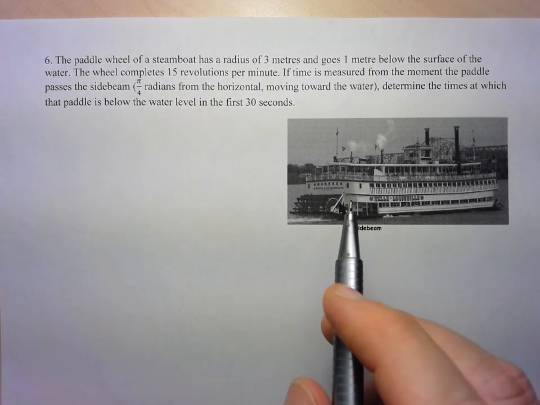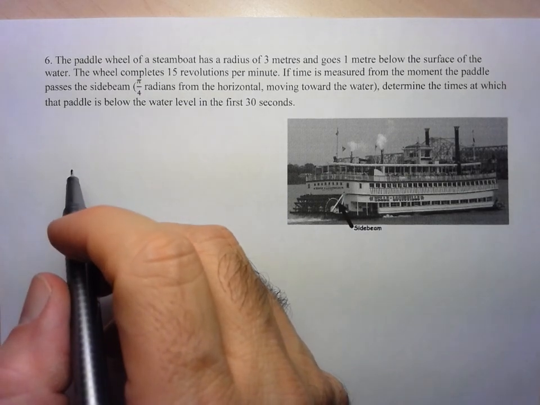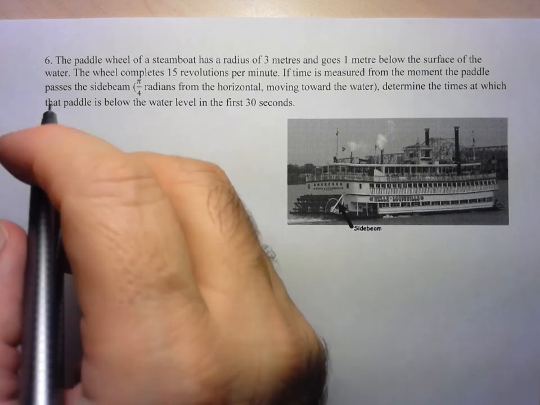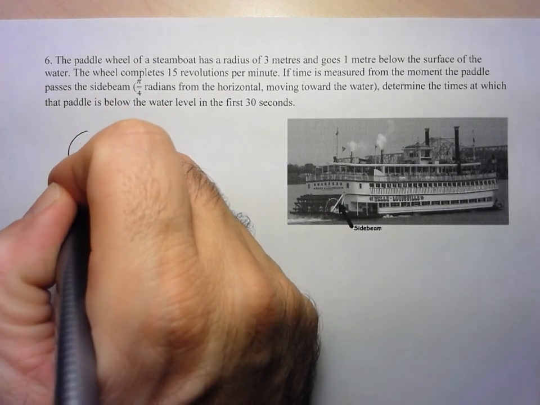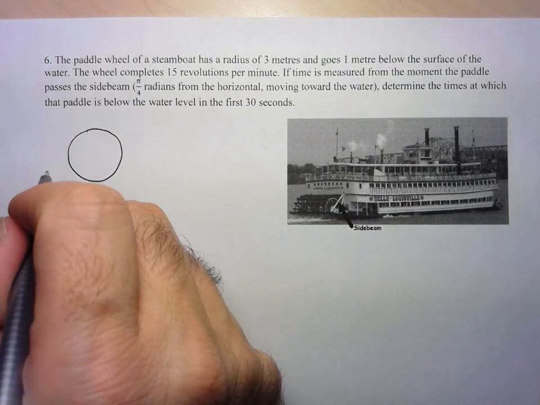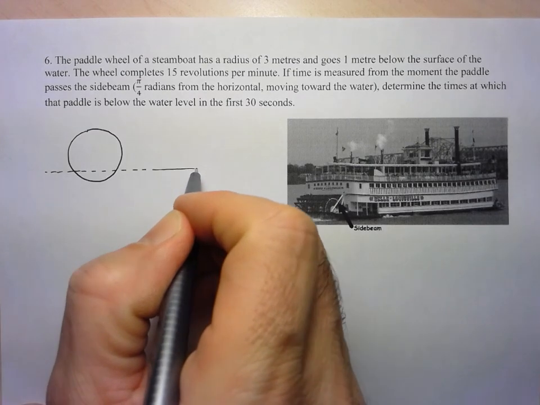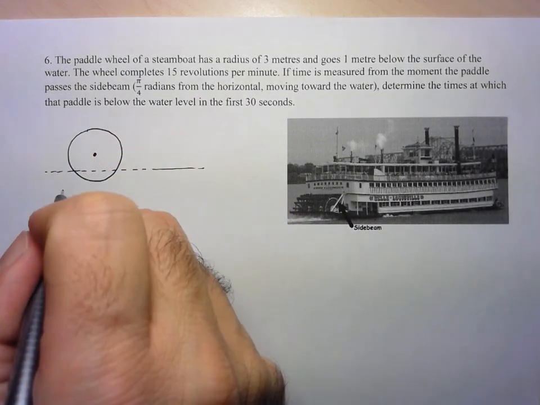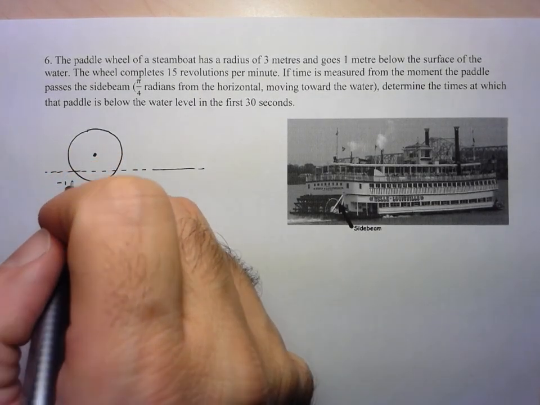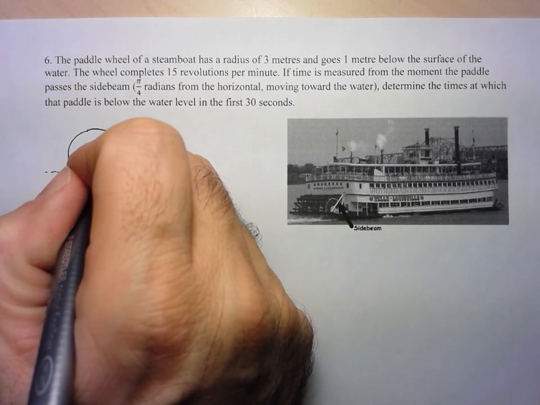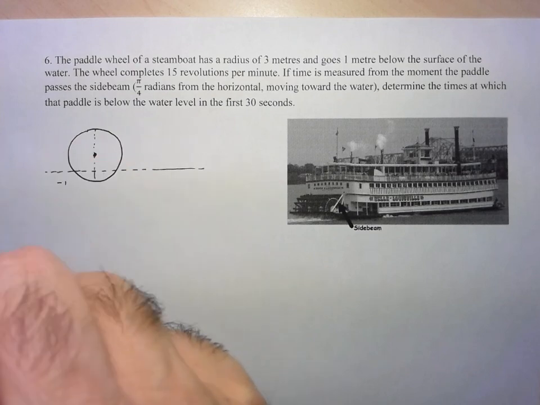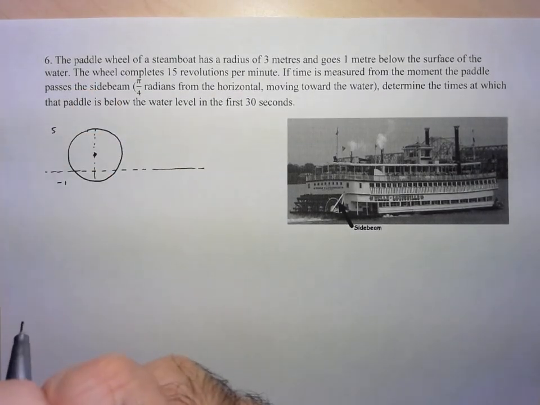This is one of these scenarios where I really think drawing out a picture of the situation is going to be useful for us. So let me do that here. We've got this wheel that's going around, and it looks as though the water level is somewhere there. So we know that our minimum height is going to be -1 meter below, and our maximum, well, let's take a look. If the radius is 3, then from -1 plus 6, the diameter, is going to be equal to 5.